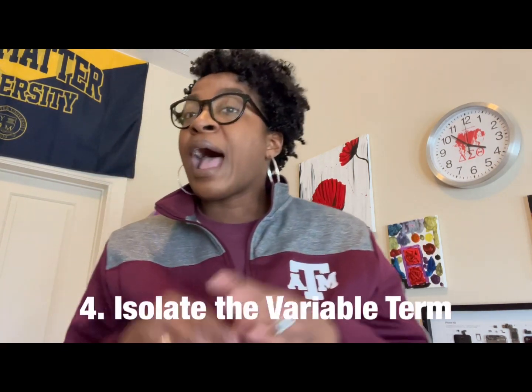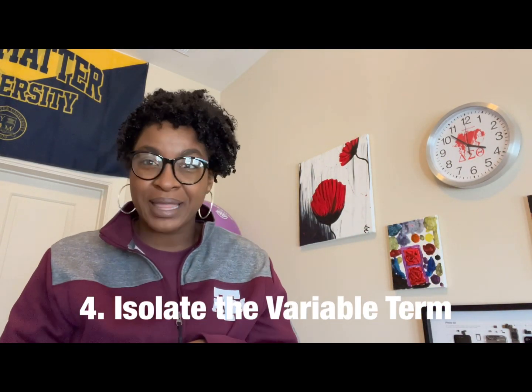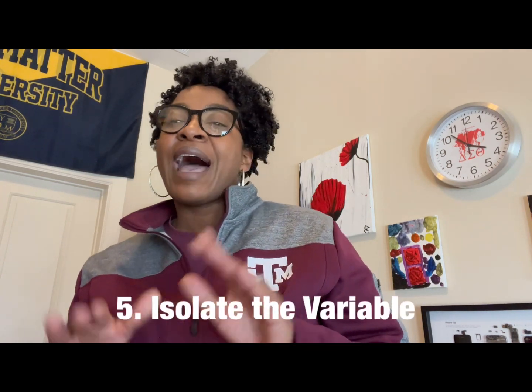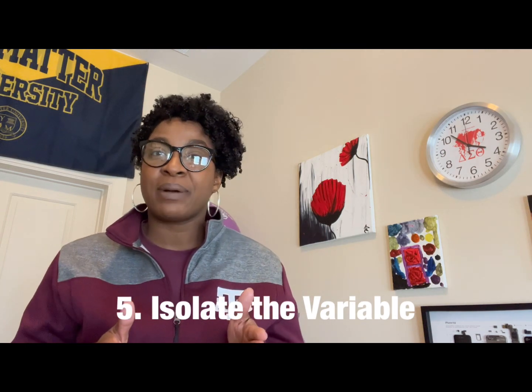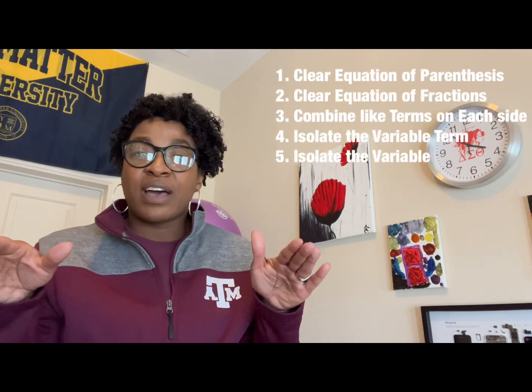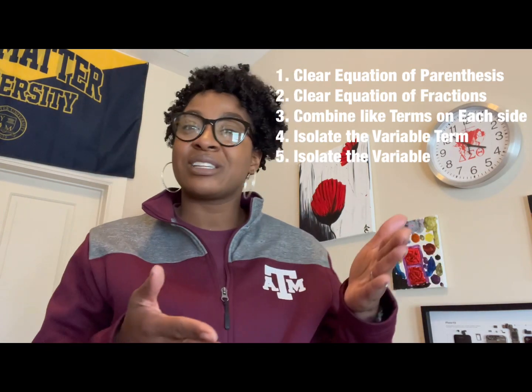Step 4. Isolate your variable term. If you have no idea what that means, stick with me. You'll learn in just a few minutes. So isolate your variable term. Get your variable term on one side by itself. And then step 5, isolate your variable. Get your variable on one side by itself. After you've done those 5 steps, you should have the answer to the equation. So let's go through each step one by one.